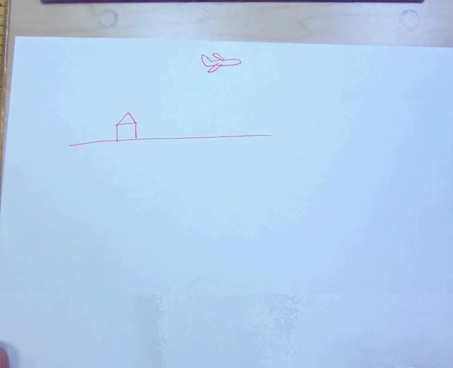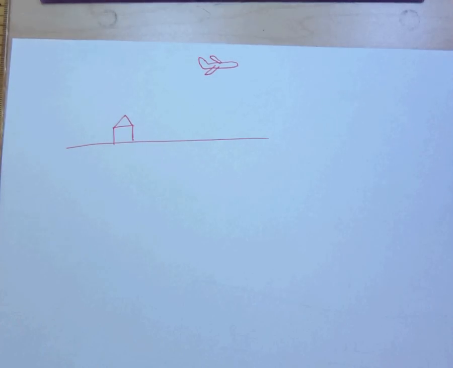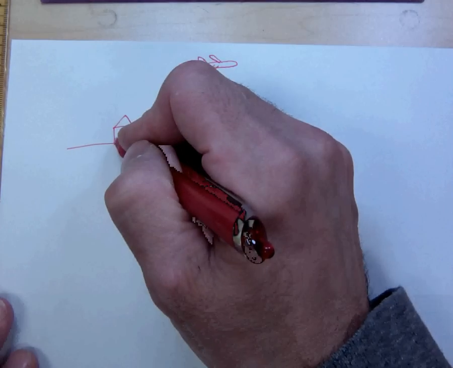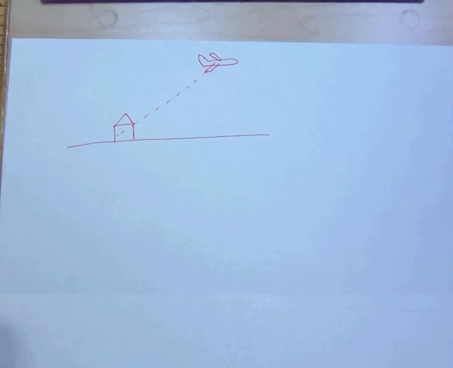Okay, so there's your plane. And it talks about the distance between the plane and the tracking station, or the radar station. It's not talking about horizontal distance, it's talking about direct distance, like that. Is that clear?